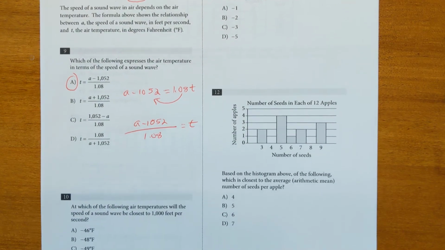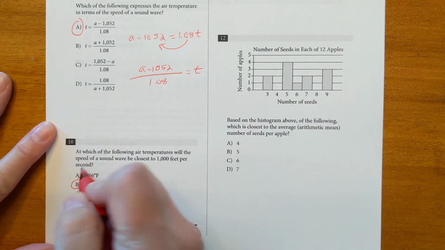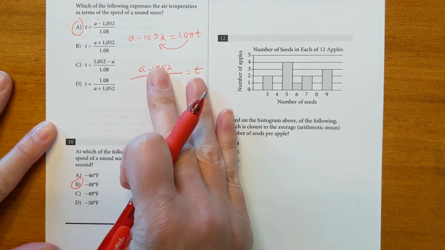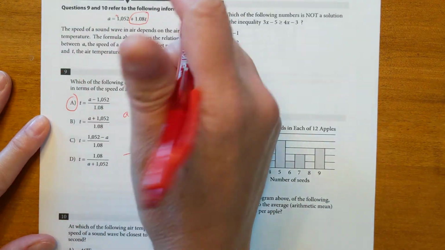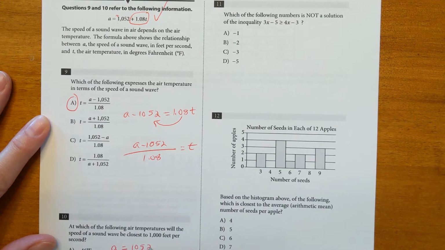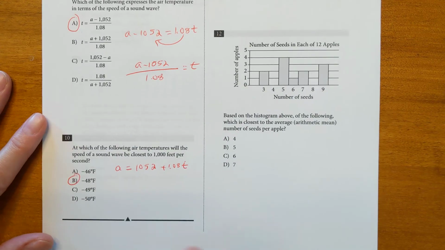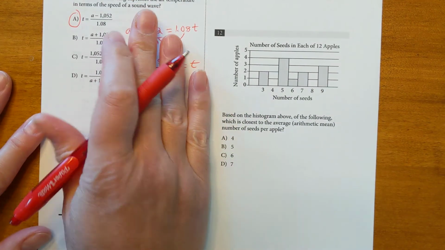All right, number 10. Number 10 says, at which of the following air temperatures will the speed of a sound wave be closest to 1,000 feet per second? Okay, 10 is B. I would strongly suggest, in case you made a mistake on number 9, to go back up to the actual formula, which was A is equal to 1052 plus 1.08 T. That was what we started with.